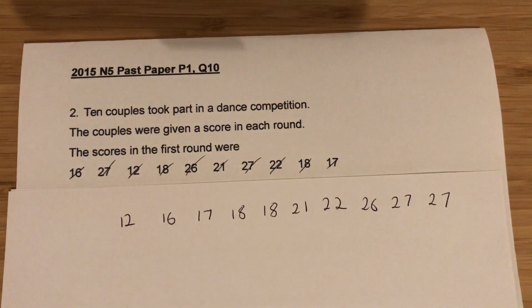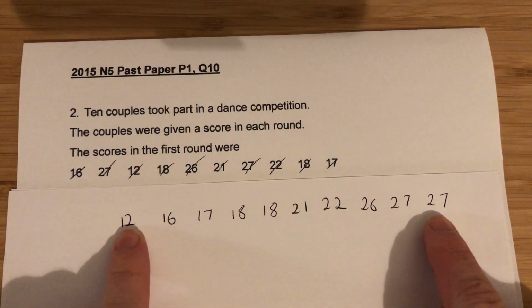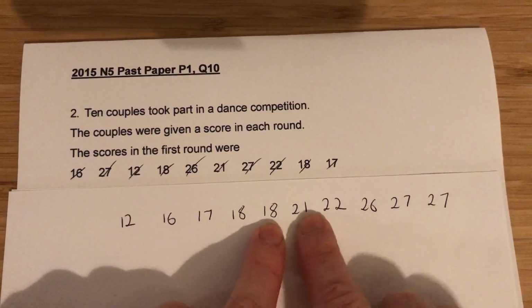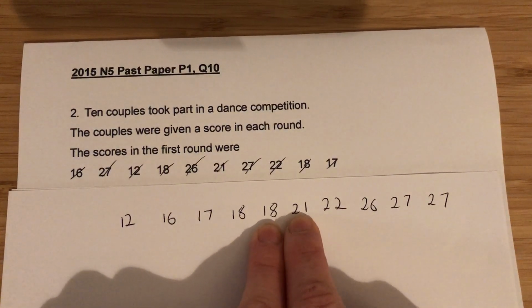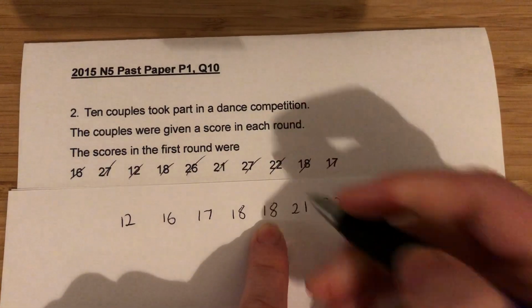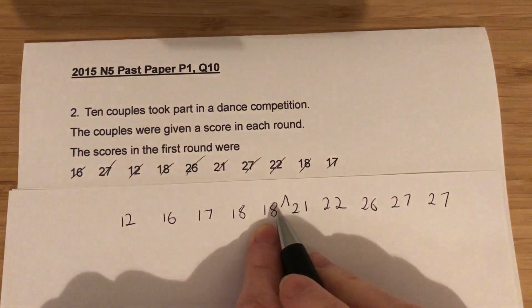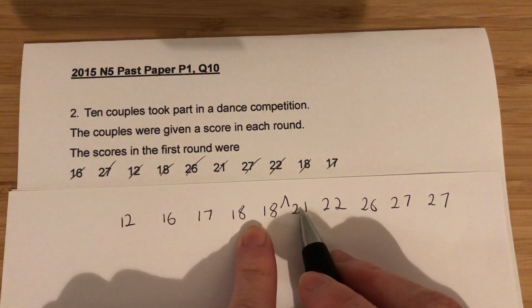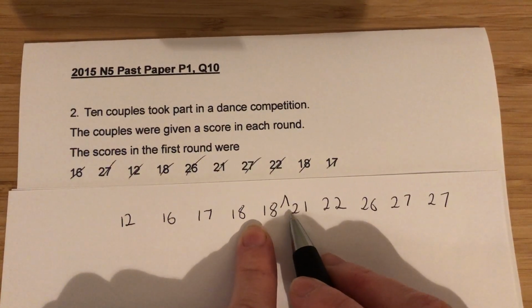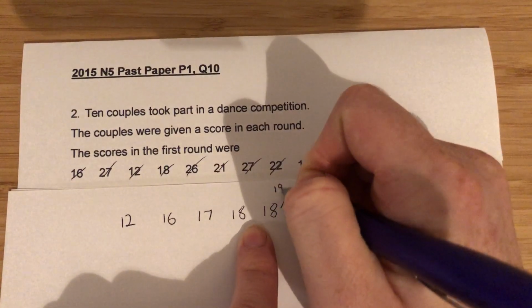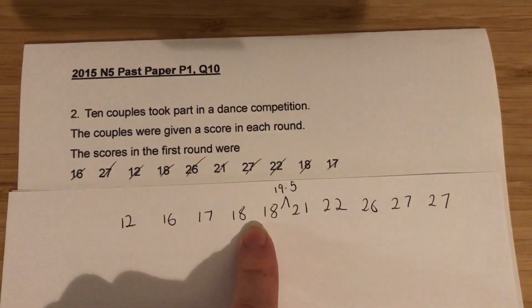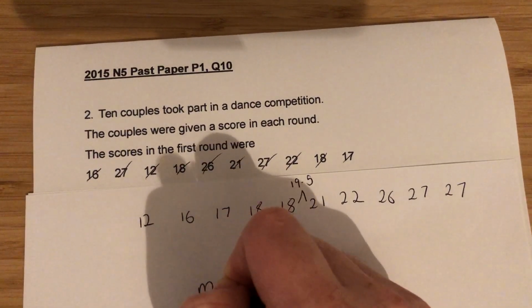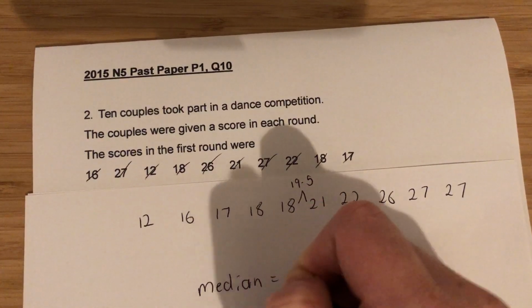So we know it's an even number, so we know that there's going to be two numbers in the middle. So we're moving our way in to find the median. And so right here are our two middle numbers, so our median lies halfway between these two. You can see that the difference between 18 and 21 is 3. Half of that is 1.5, so 18 plus 1.5, the median there is 19.5. So that was the first thing we had to find. So I'm going to write down the median is 19.5.